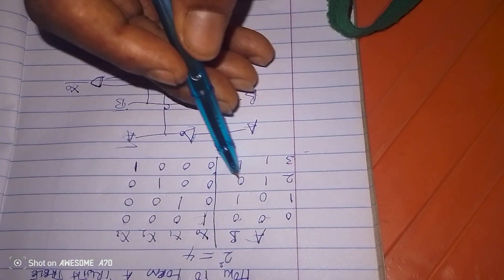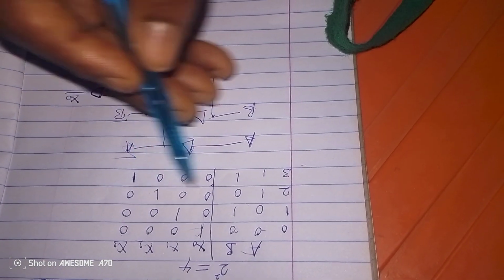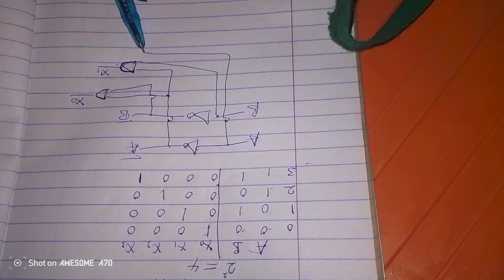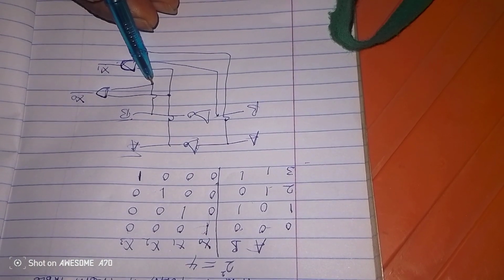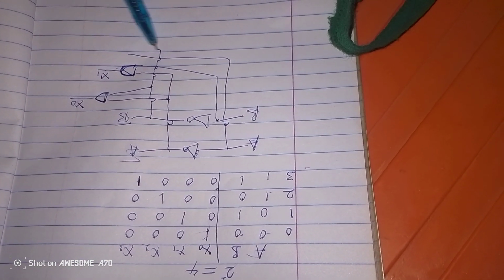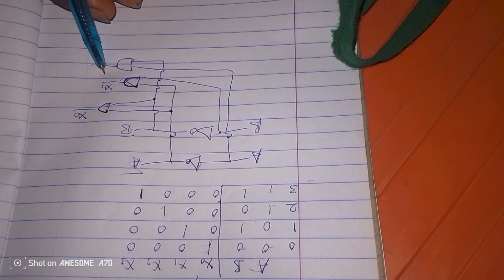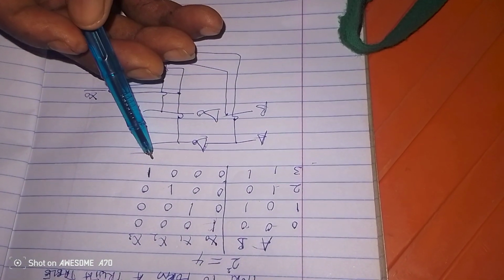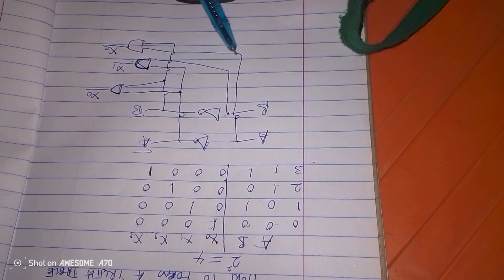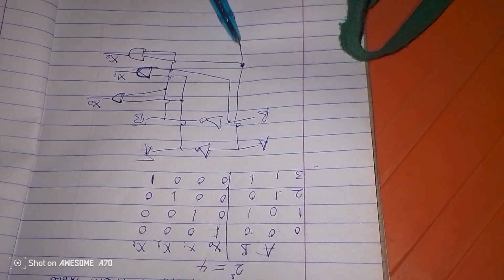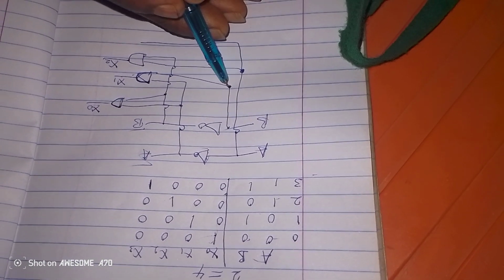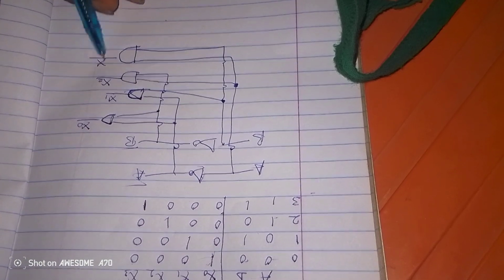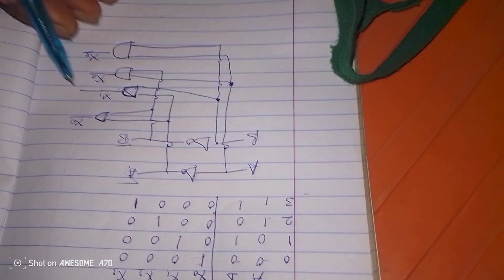The next one is on only at 1 and 0, so A is 1 and B is 0 at this position. I call it my x2. The last one is at this position, where everything is 1, so A is on and B is on, calling it my x3.